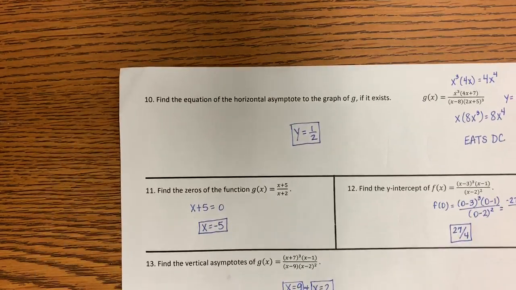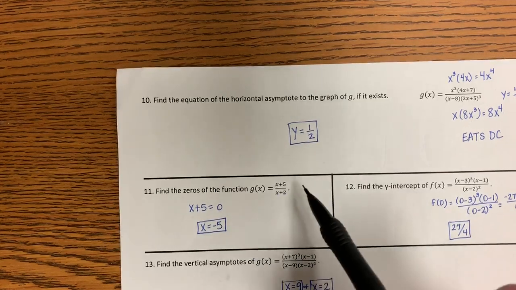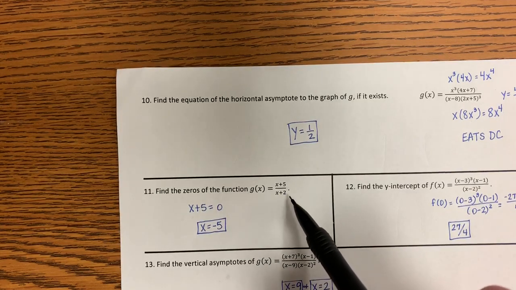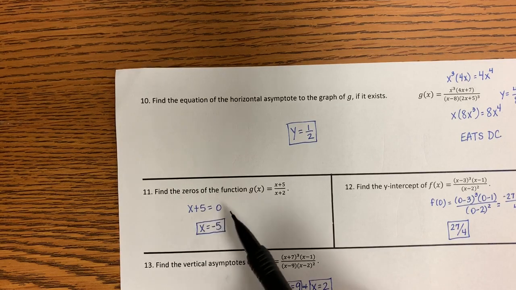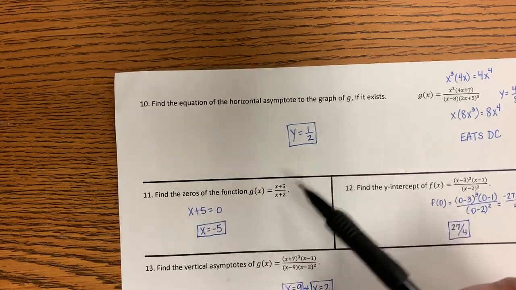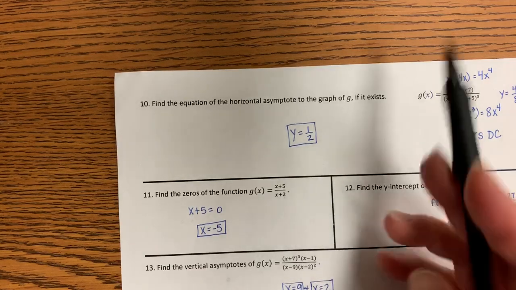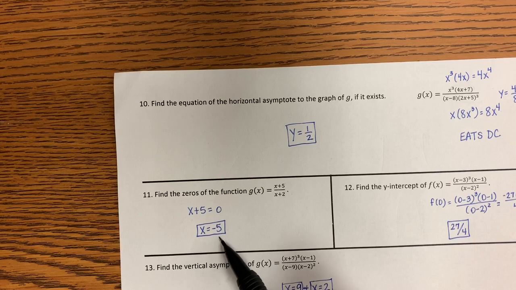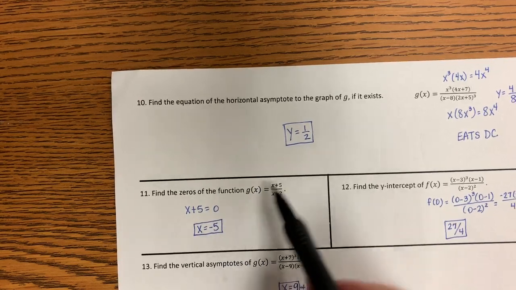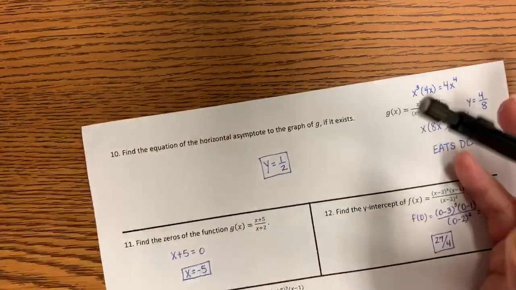Okay, number 11, find the zeros of the function x plus 5 divided by x plus 2. To find the zeros, you want to just set the numerator equal to 0. Make sure it's not a hole. Always checking if things are holes. But these do not match, so it's not a hole. So we just say x plus 5 equals 0 and solve it. So x equals -5 would be the zero for that function.